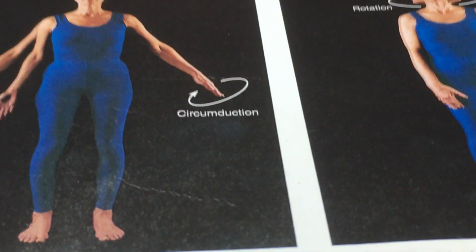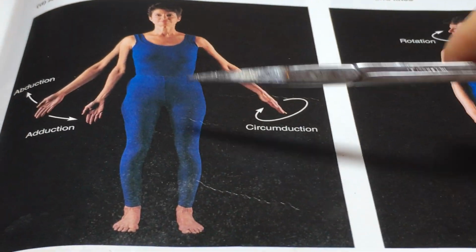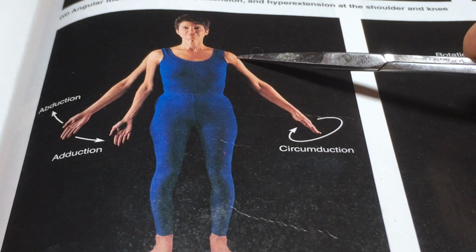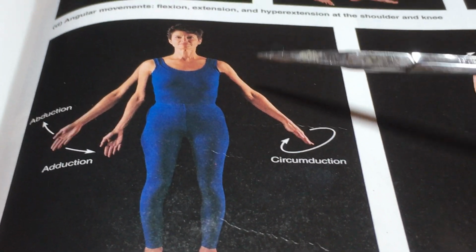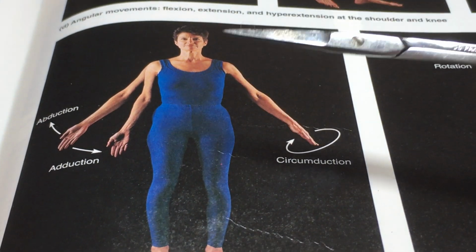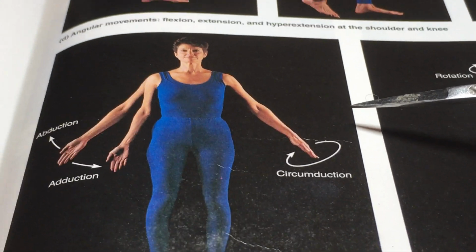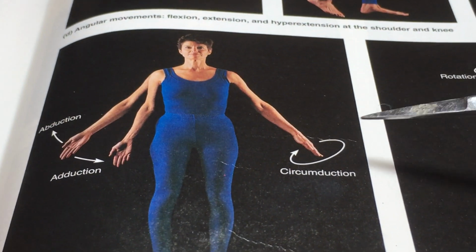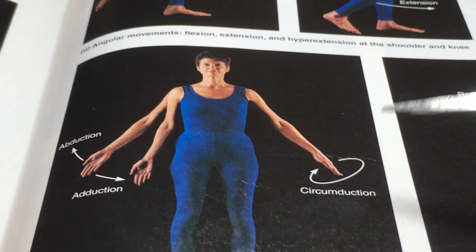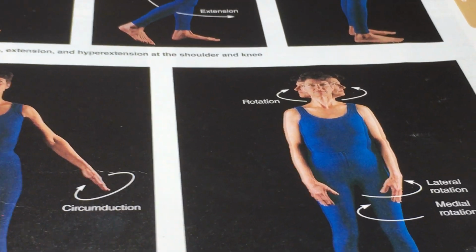Okay, and that's what she's demonstrating here at the shoulder. The shoulder is capable of circumduction. And it's not a twisting. It's going from flexion to abduction, or in this case, abduction to flexion to adduction to extension. So we're going around in a cone-like formation that way.